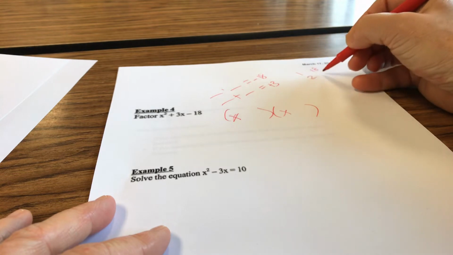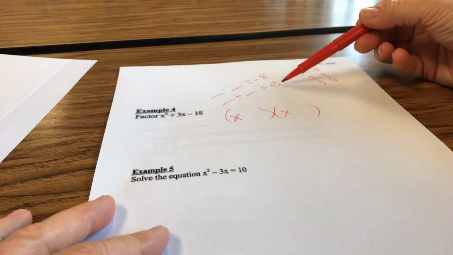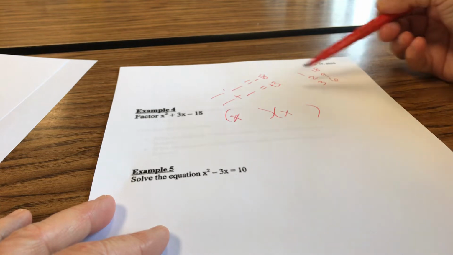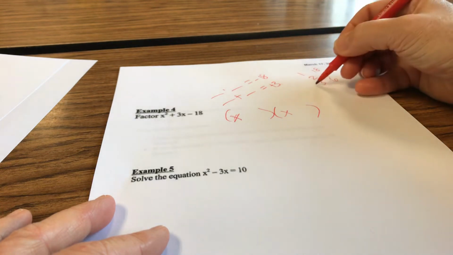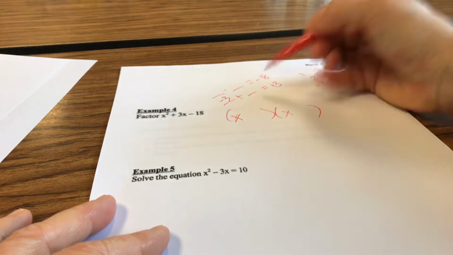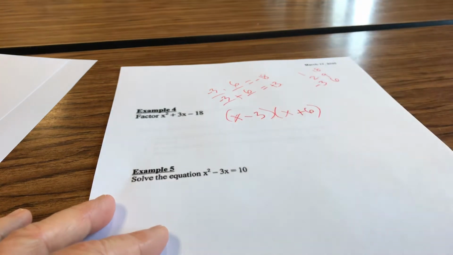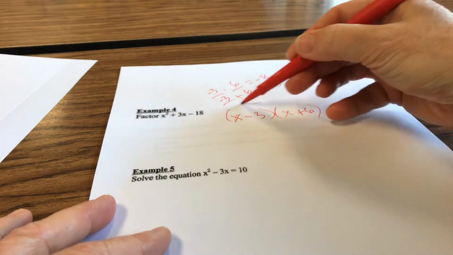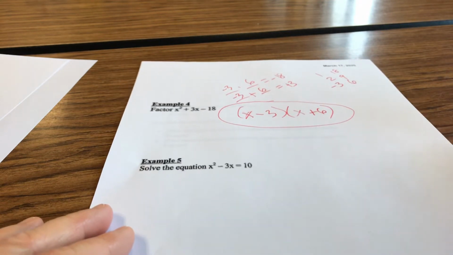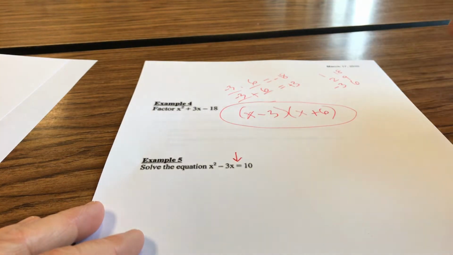Okay, so if you're struggling, go ahead and list the factors of 18. 1 and 18, 2 and 9, 3 goes into 18 6 times. And then when you look at the pairs, you might be able to see that the numbers that are 3 apart are your 6 and your 3. Think about which one you would make negative to get a negative 18, but when I add them, make a positive 3. Okay, so this is your result. It's factored form.